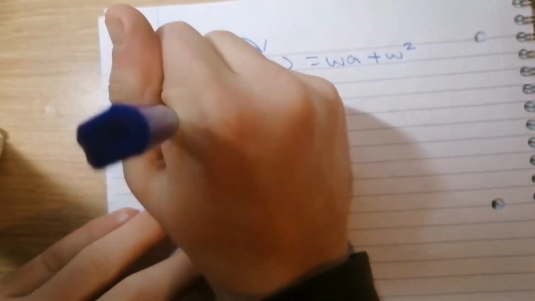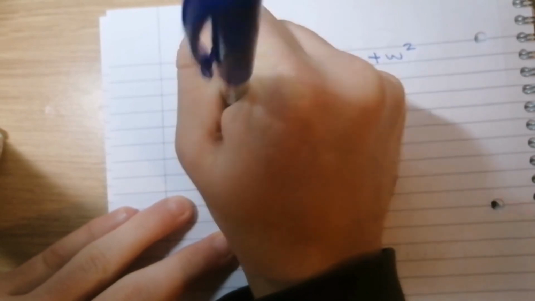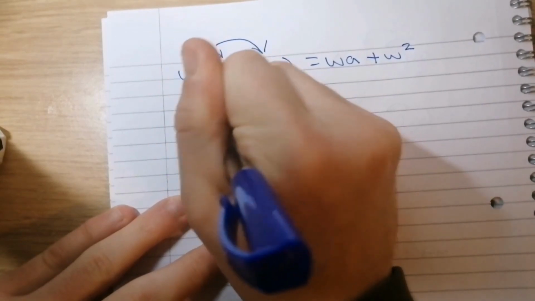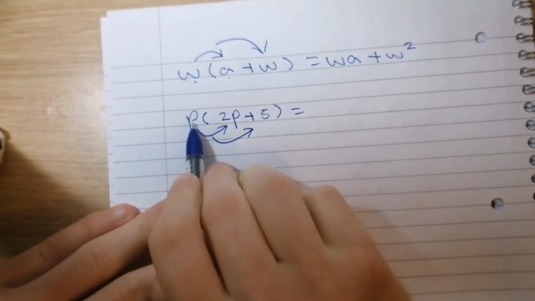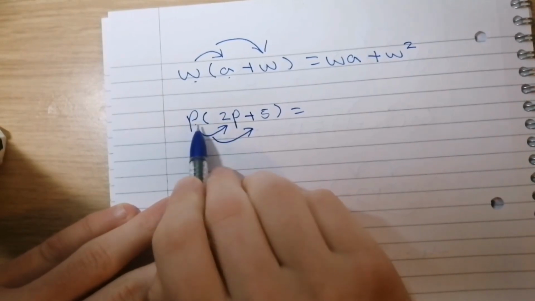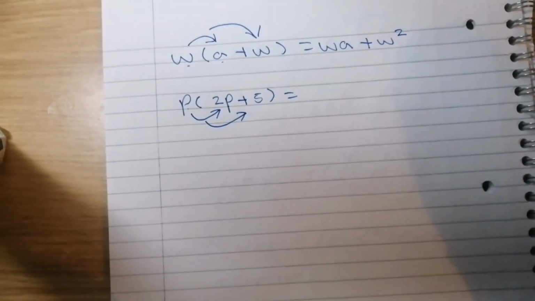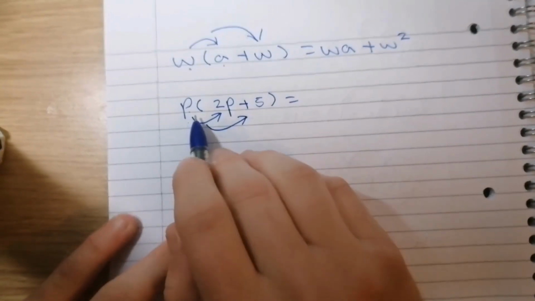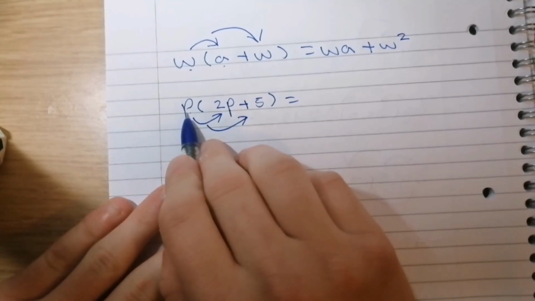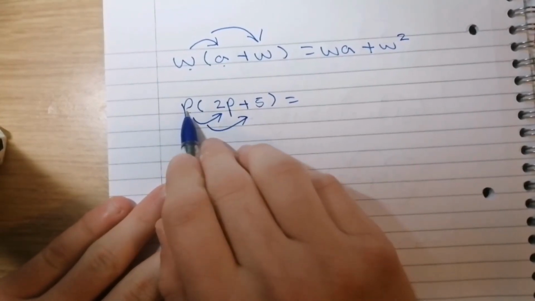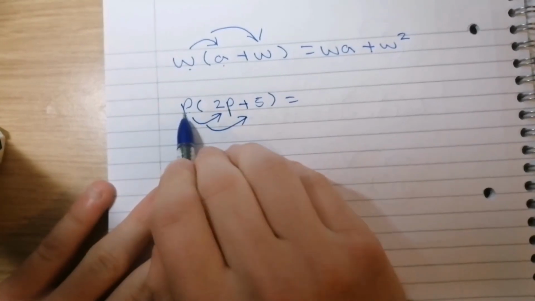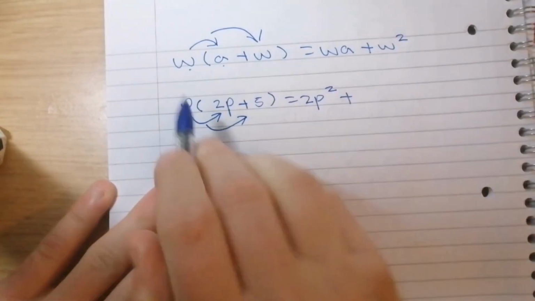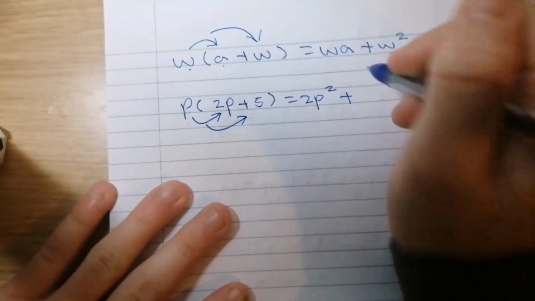Next question is p bracket 2p plus 5. So what we want to do is just draw the arrows again. So p times 2p. So here we have p bracket 2p plus 5. We want to get the p on the outside times 2p. When a letter times itself, it will be squared. So p times 2p would just be 2p squared. Plus, and then you want to do p times 5, which would just be 5p.